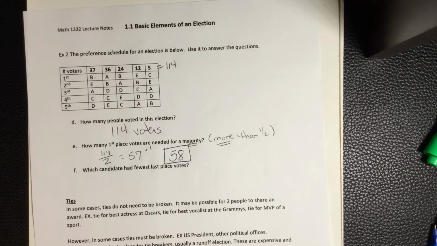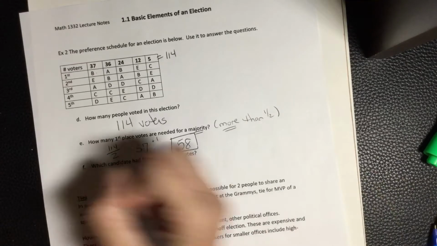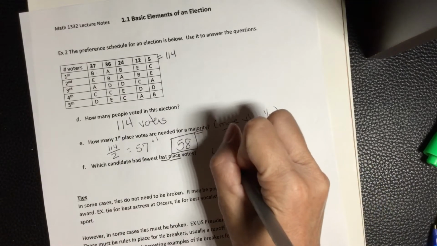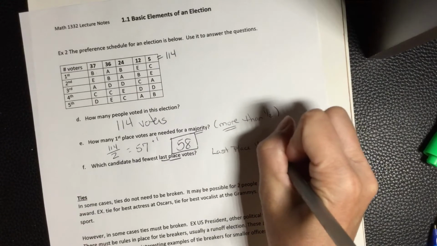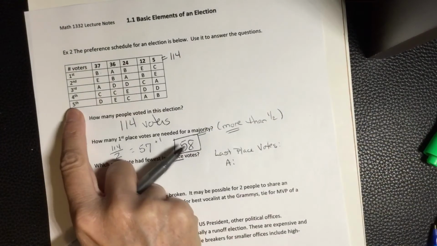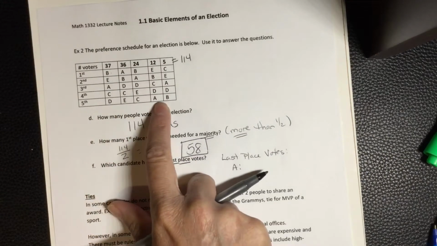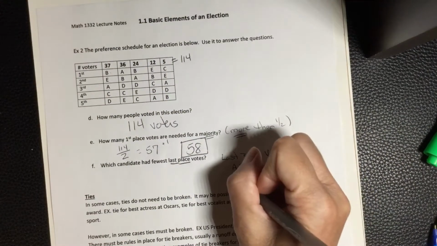Now remember, sometimes ties are broken by fewest last place votes. So we're going to calculate last place votes. So let's look at A. For this one, we're only looking at fifth place. So we see A, we go up and get the number of votes, that's 12.